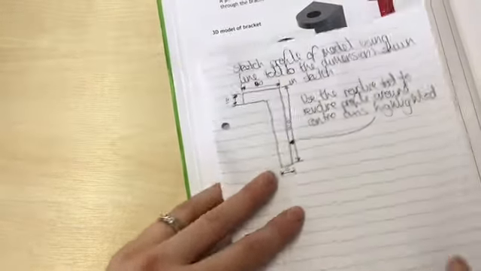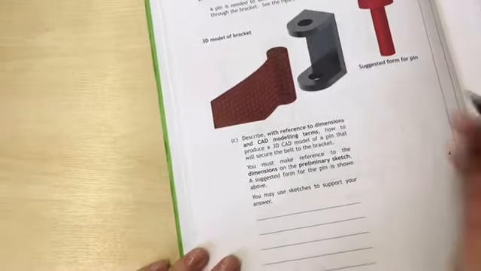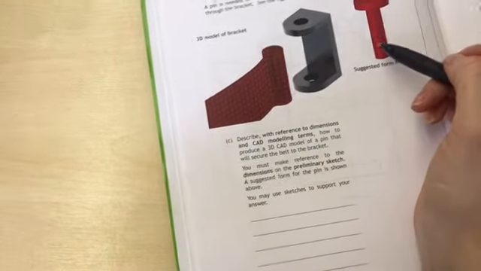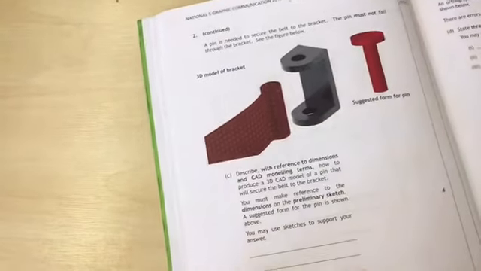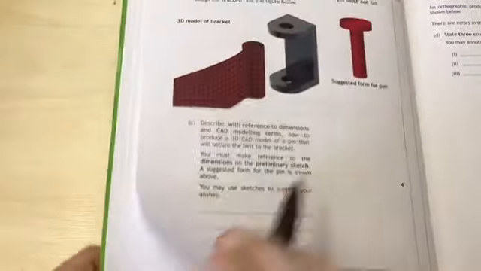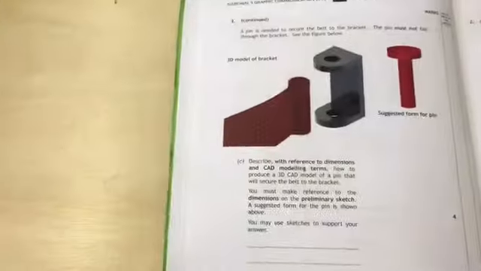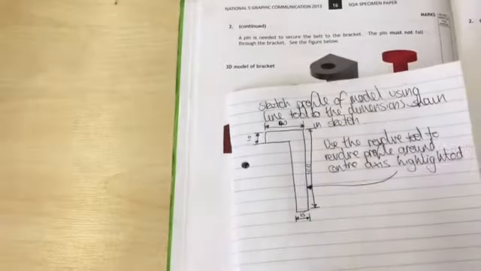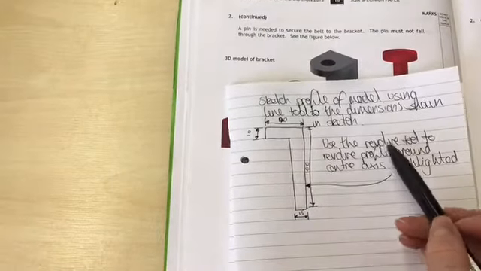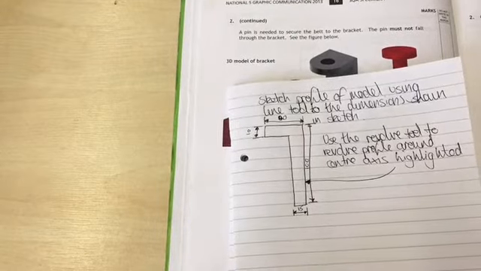So there we go, that's my answer to this question. It's asked me to draw this pin, and I've gone with the suggested form that it's given me. I'm using the dimensions given over leaf. My dimensions are right, I've suggested a correct sketch tool, and I've suggested an advanced CAD modelling term as well.